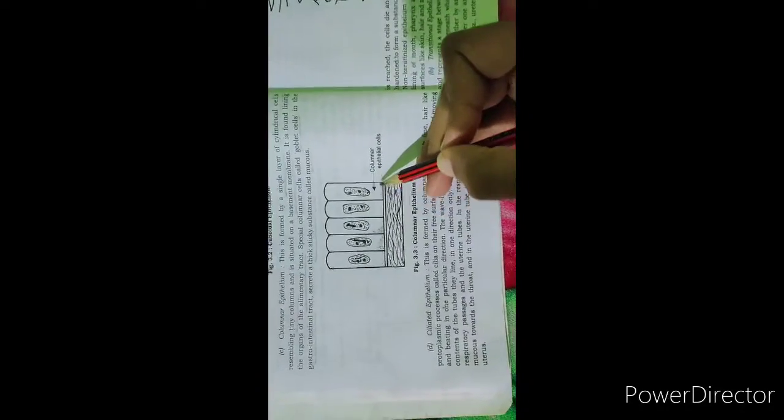Special columnar cells called goblet cells in the gastrointestinal tract secrete a thick, sticky substance called mucus. Okay, just see the structures of columnar epithelium, and this is the basement membrane, and it is situated on the columnar epithelial cells.